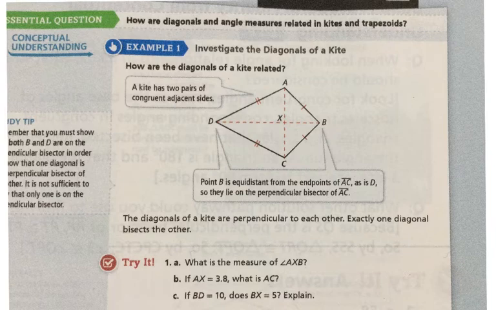Questions there? And C part. C part says if B to D is 10, does BX have to be 5? Okay, so they're telling me the entire distance across from B to D is 10. I want to know, does BX have to be 5? So that would be this one here. Why not? Or why? I heard somebody say no.